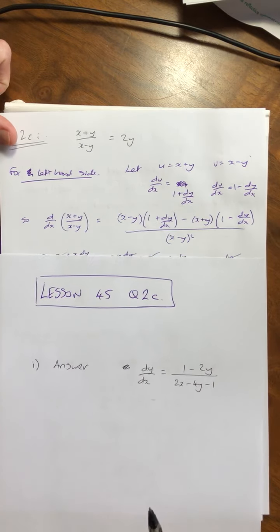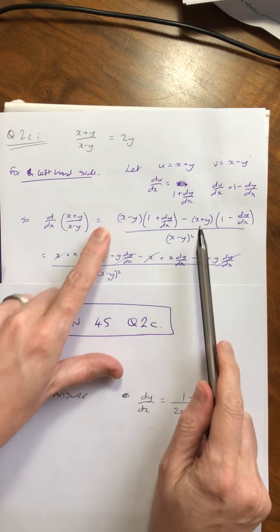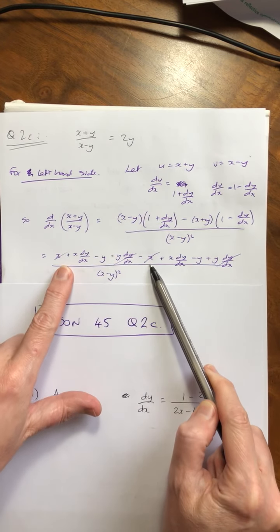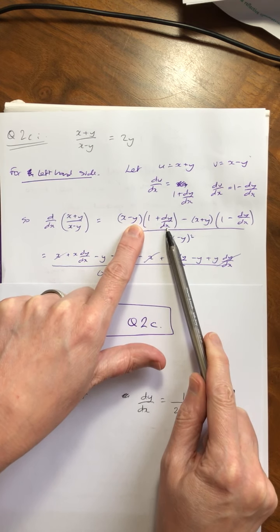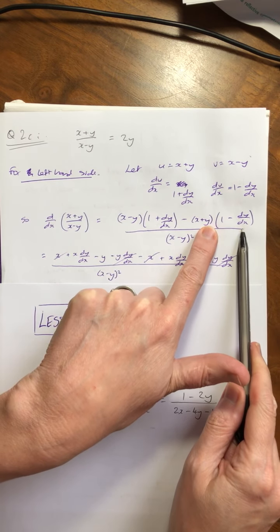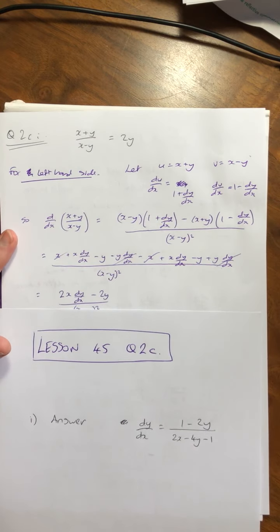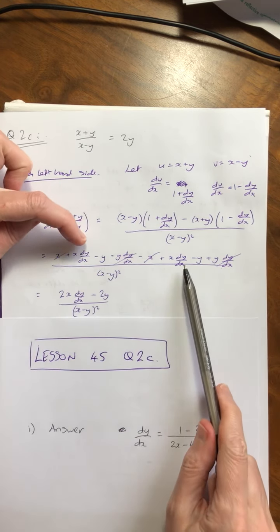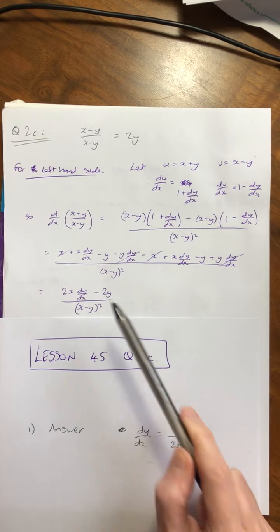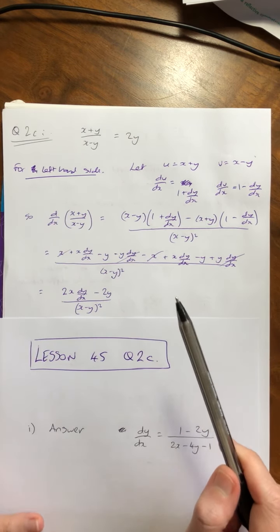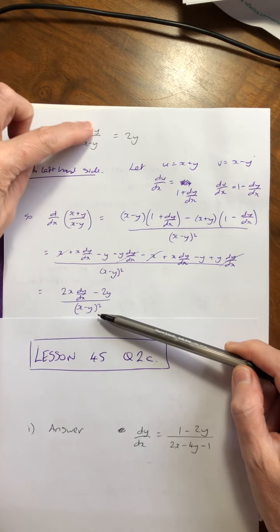If you expand that, there are a couple of things that simplify. So there's an x there and a negative x there that cancel. There's a negative y dy dx and a positive y dy dx, double negative. They're going to cancel. So it does just leave you with those two adding to make 2x dy dx, those two combining to make a negative 2y. So that is my derivative of the left hand side.